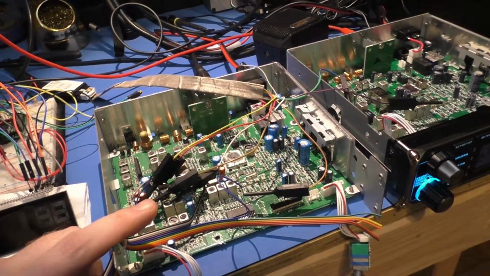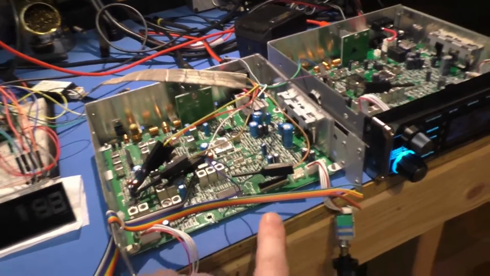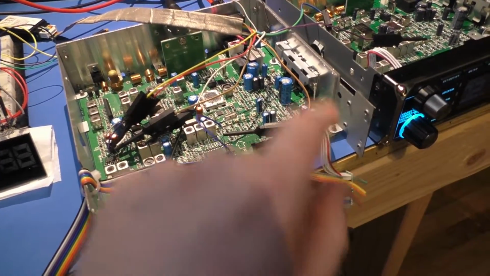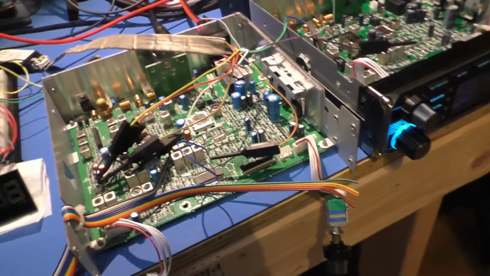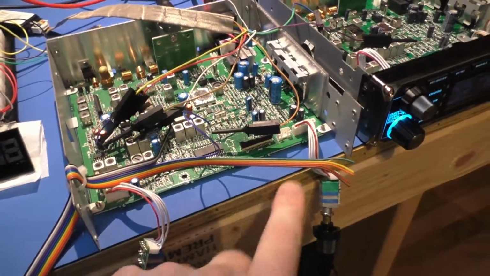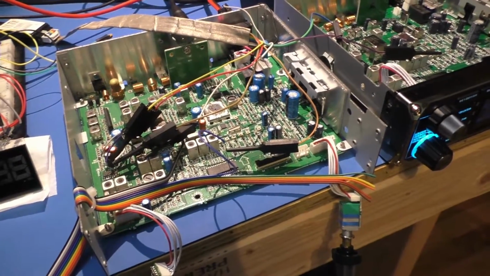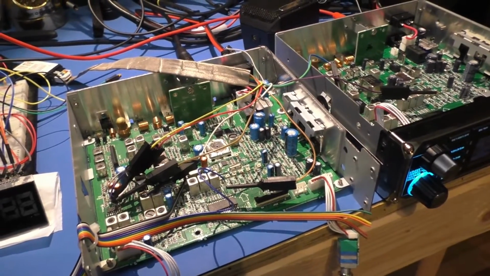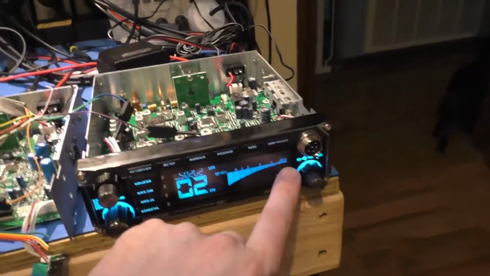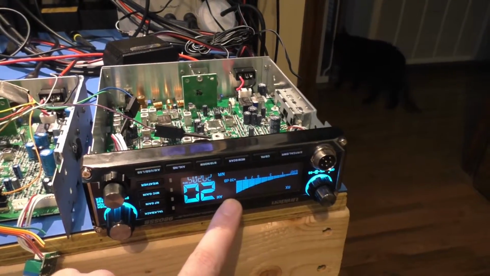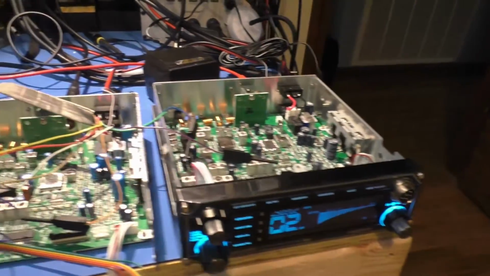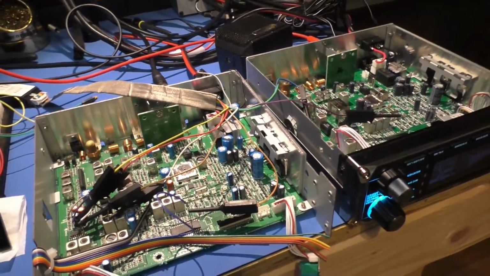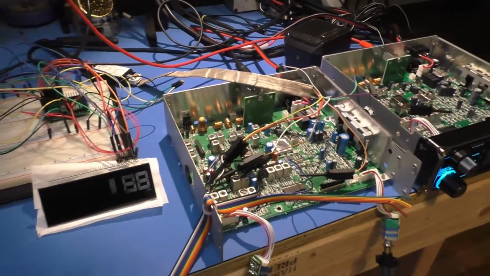The S meter is basically just a signal that comes up from the receiver stage and is fed into an ADC, and that's really not a big deal. Depending on the ADC voltage value, then you just raise the bar. Full scale is 0.6 volts, so that's fairly simple ADC stuff.